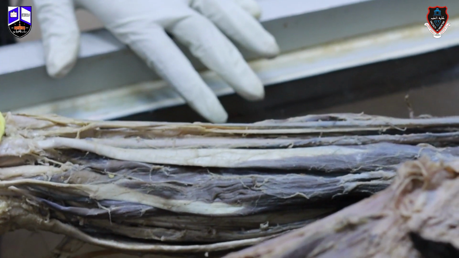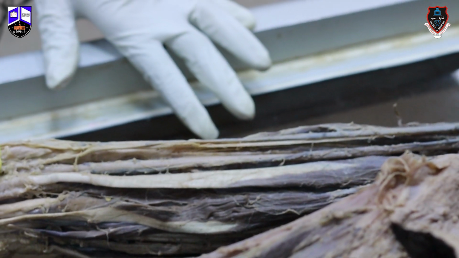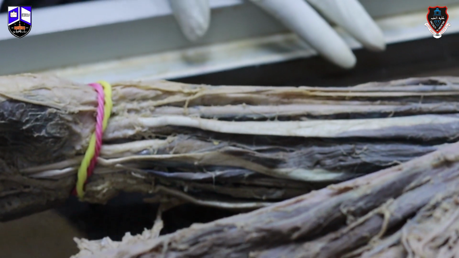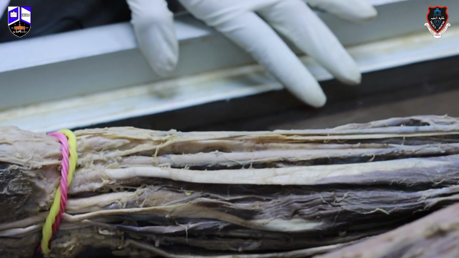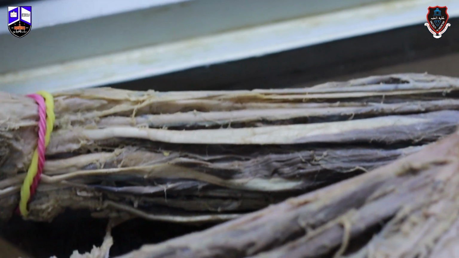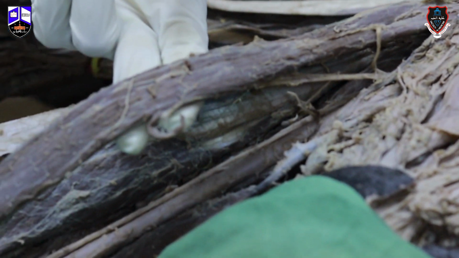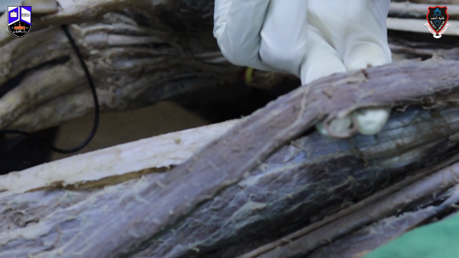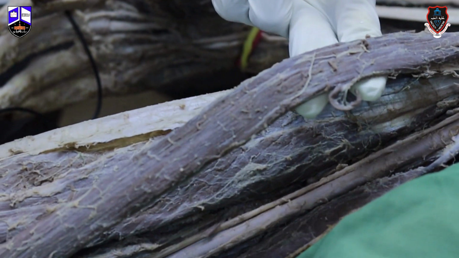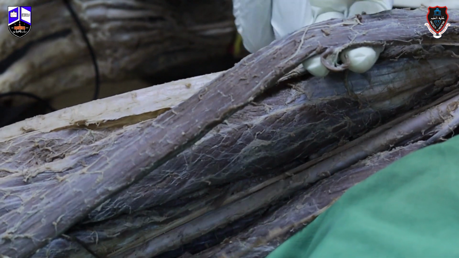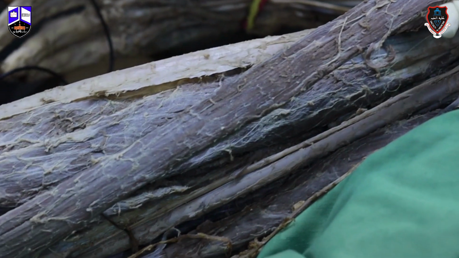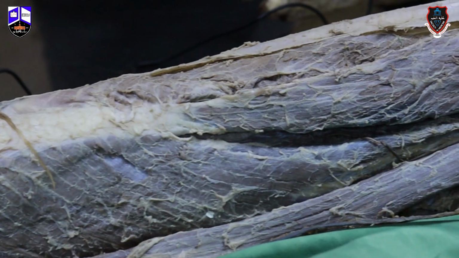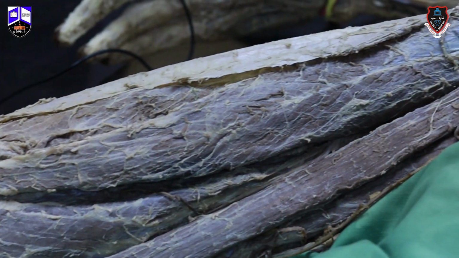All right? The muscle is formed of fibers. According to the arrangement of the fibers, we can classify the muscles into parallel fibers. The direction of the fibers is parallel to the direction of pull. This muscle is called Sartorius. It's a type of parallel fibers. Other types of muscles are the oblique.